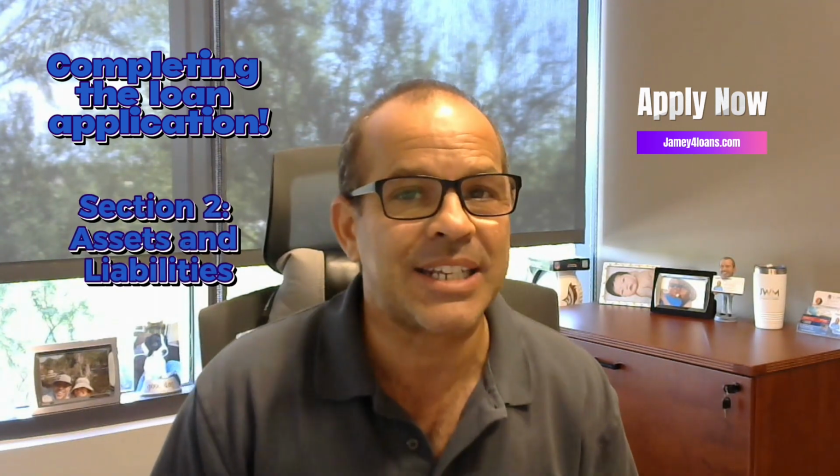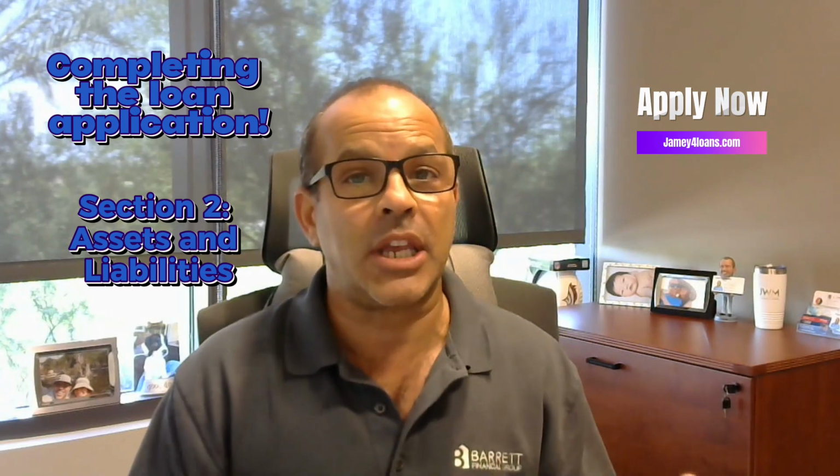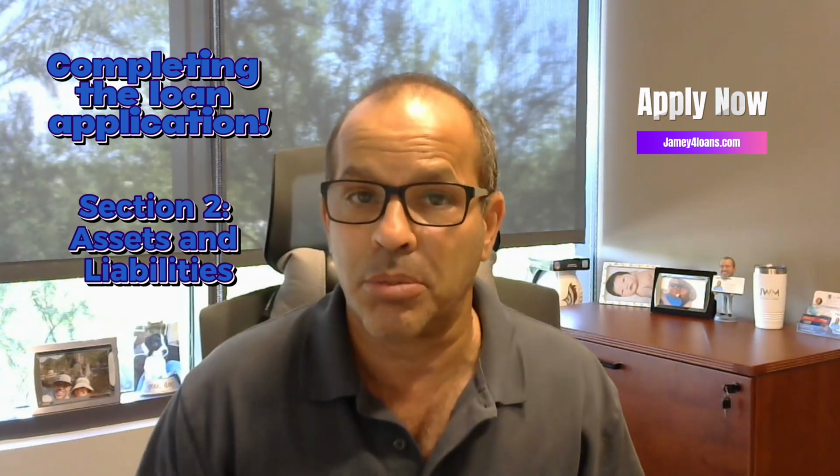Section 2 is your assets and liabilities section. These are who you bank with, investment accounts, checking and savings accounts. We do have to get your bank statements, so make sure when you turn in all those bank statements, you send in every page. I know some of those asset account statements could be 30, 40 pages long. Make sure you turn in all pages. Even if one page is blank, if it's page 30 of 30 and it's blank, unfortunately we still need it. So make sure you turn in all your pages.